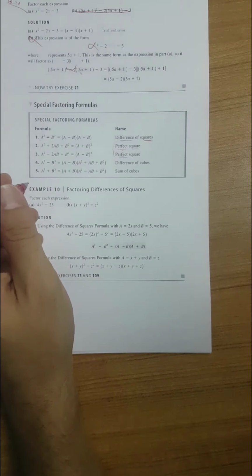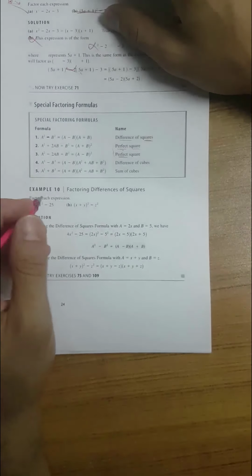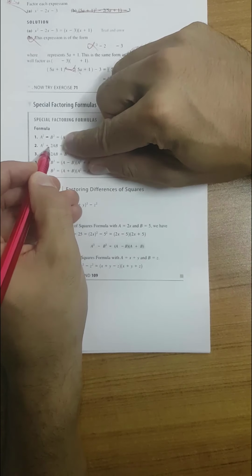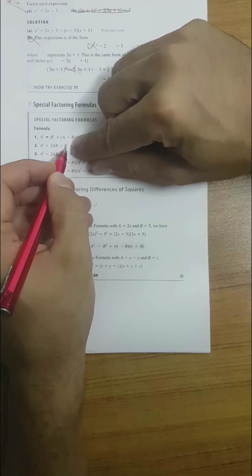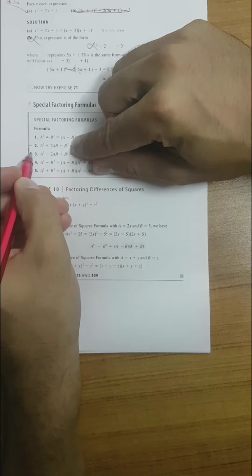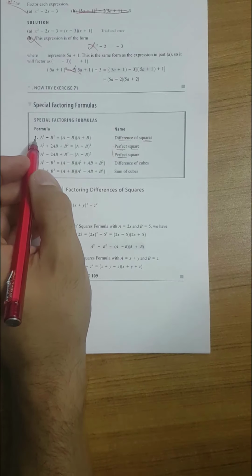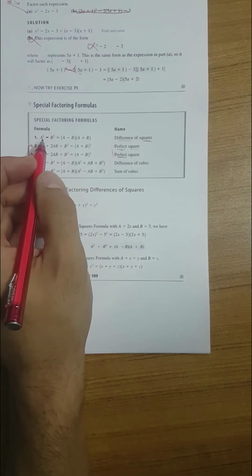Okay, they are the same. So in that case we have what? If I have first square plus 2ab plus b square, if you recognize these two, they are the other side of the formula of multiplication.